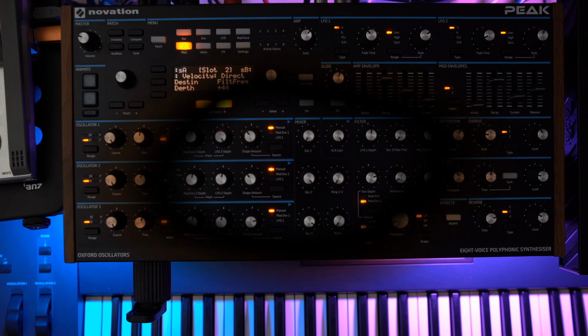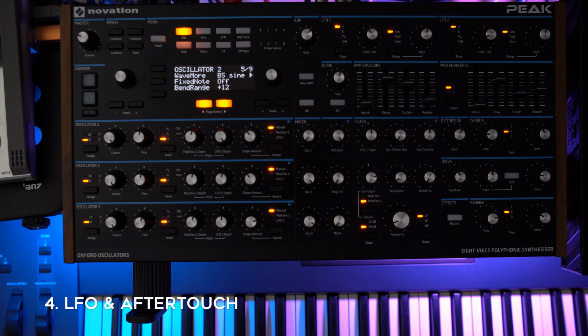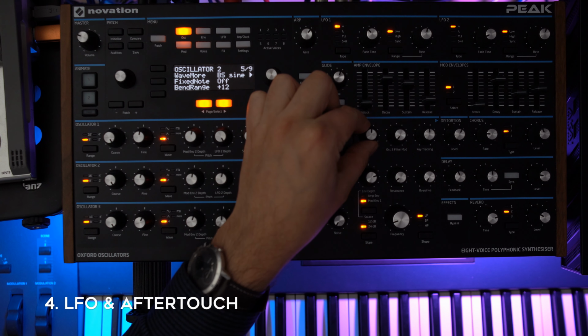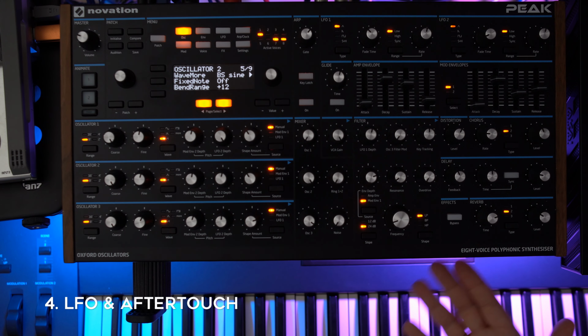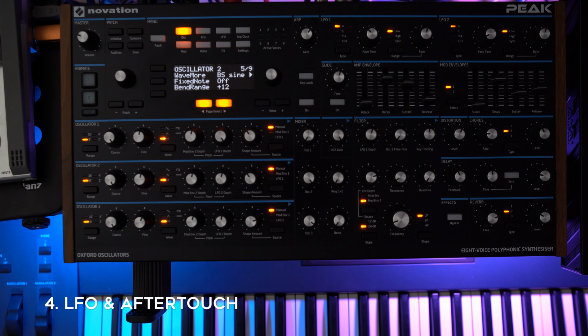Okay, so now we've got this sound. And I'm going to add a little bit of LFO modulation to my filter here. It's just a tiny bit, so the sound doesn't sound too static to the human ear. Okay, so now we've got the velocity dialed in, and now the last step is to react to aftertouch.